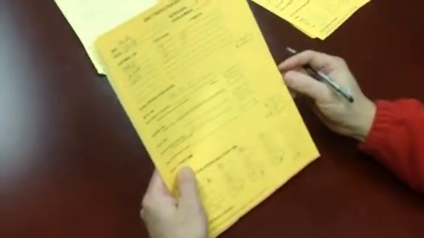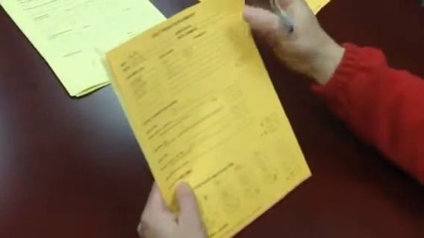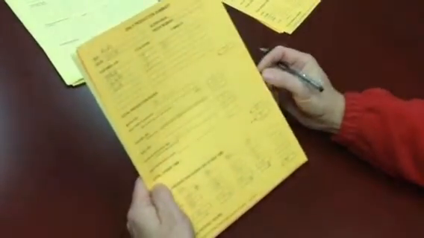Okay, so here we are. We have filled out our paperwork for the day. And me as a supervisor, whether it's Michelle or Bob or Ron or Dave or whoever, is reviewing your paperwork, and these are the things that I'm looking for.